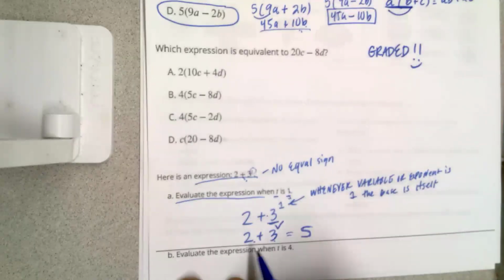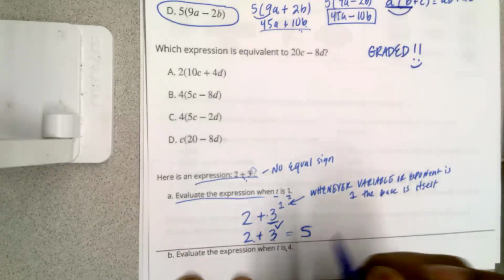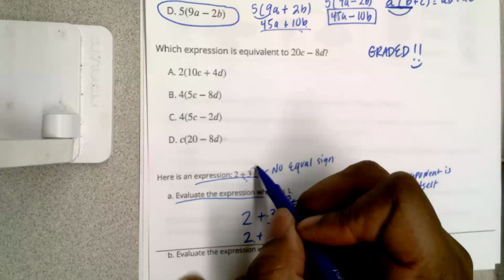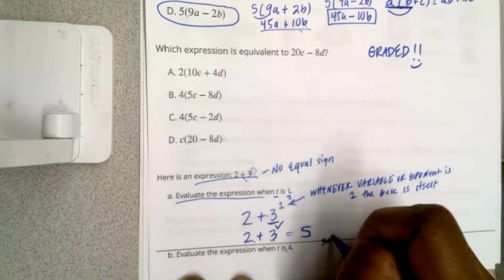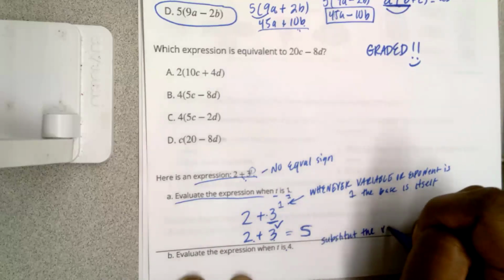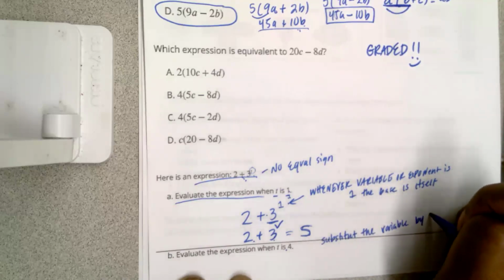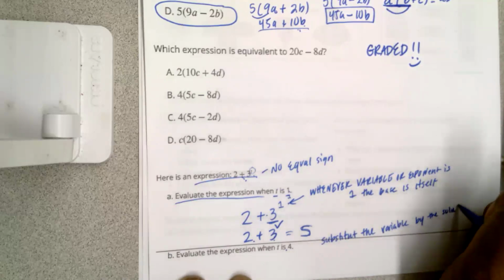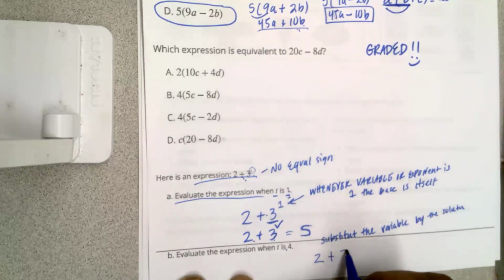Now, let's see this one. What changed? T is now 4. So you have to substitute the variable by the solution. So here we have 2 plus 3, substitute t for 4.